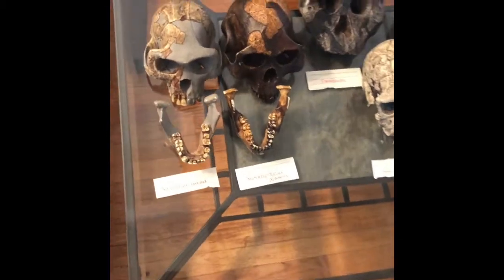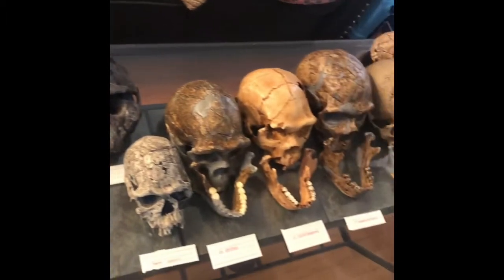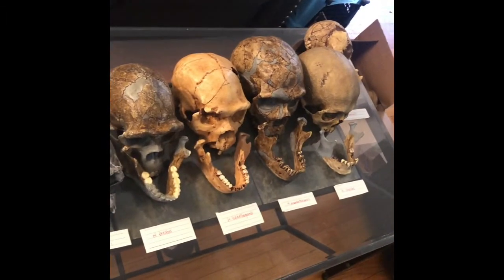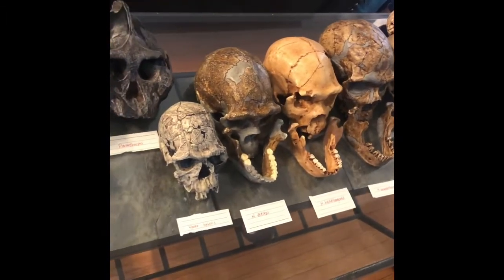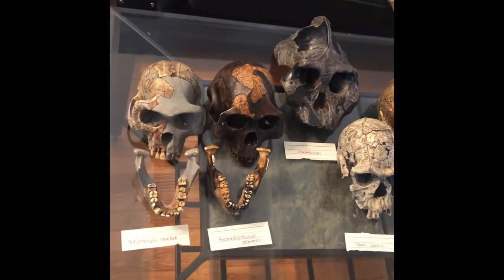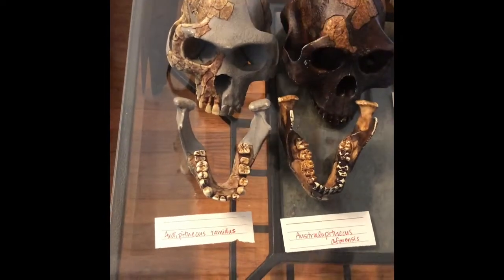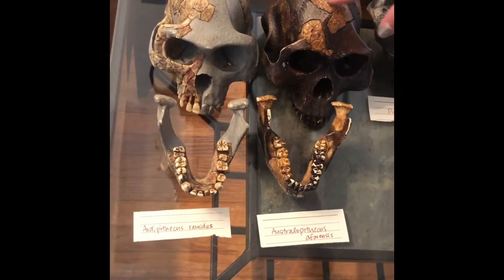Right, so I wanted to just go through some of the skulls a little bit more, especially going through chapters 13 and 14, looking at the Australopiths versus the genus Homo. So I want to start off here. We have Ardipithecus, or Ardi, and then next to it we have Lucy, an Australopithecine.